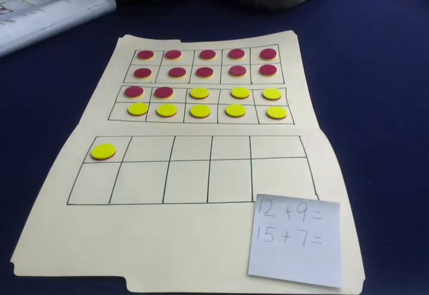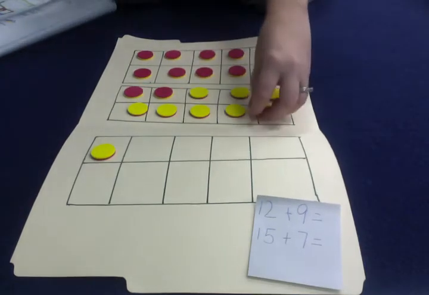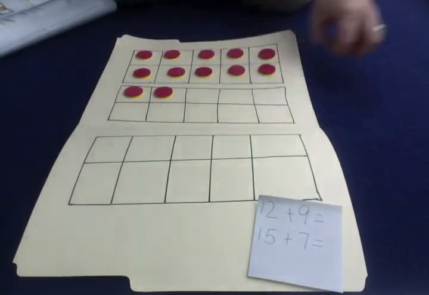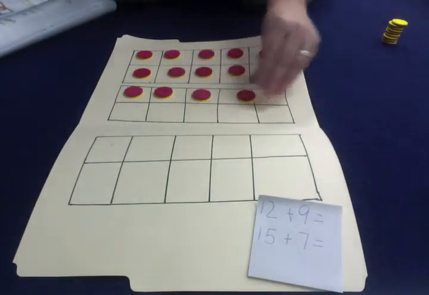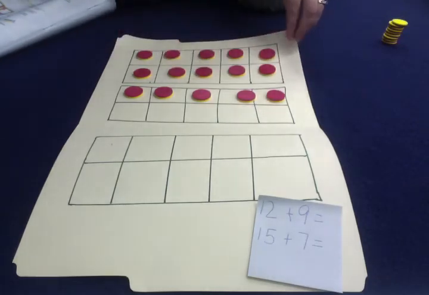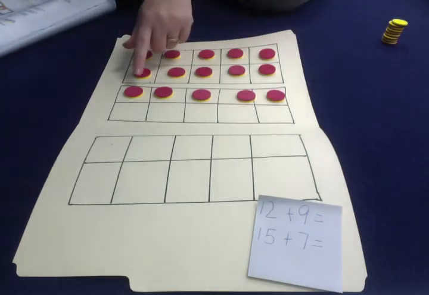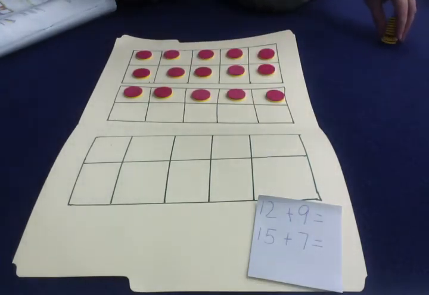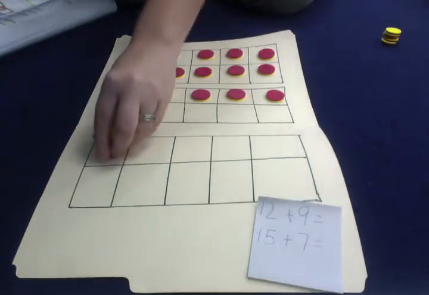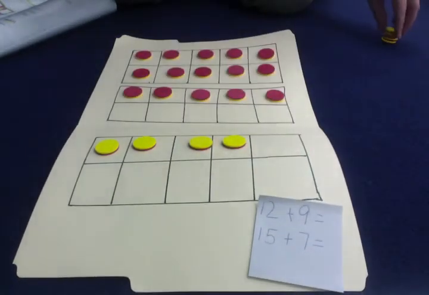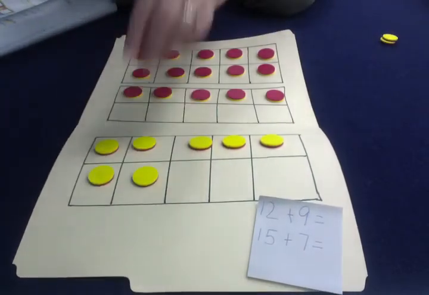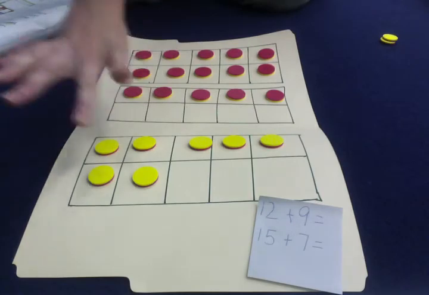Let's look at one more. Let's look at 15 plus 7. I'm going to take these off the chart. Here's 15. 15 has 1 10, so that's one full tens frame, plus 5 ones, and that's these here, not a full tens frame, and I want to add 7. I know that's 5, so I need 2 more. 6, 7. So 15 plus 7.